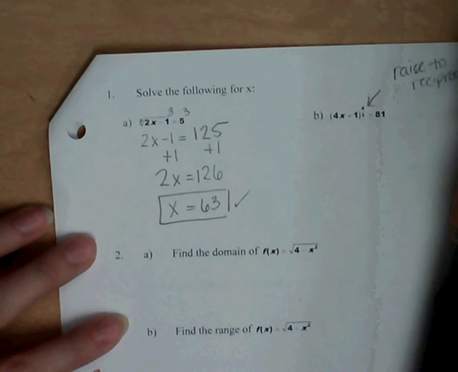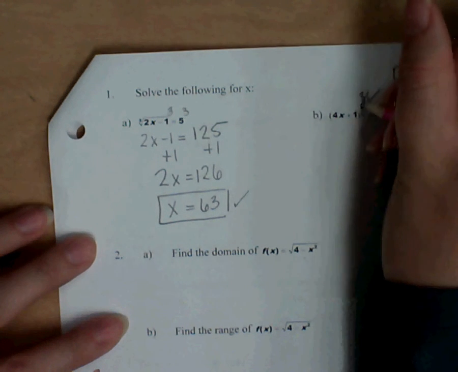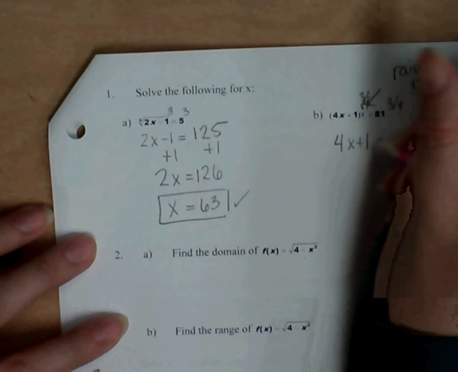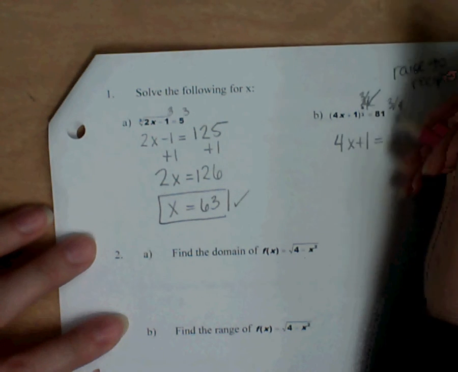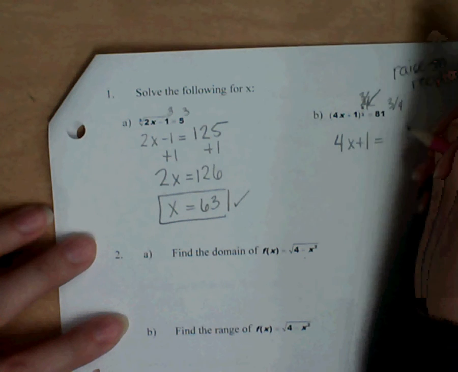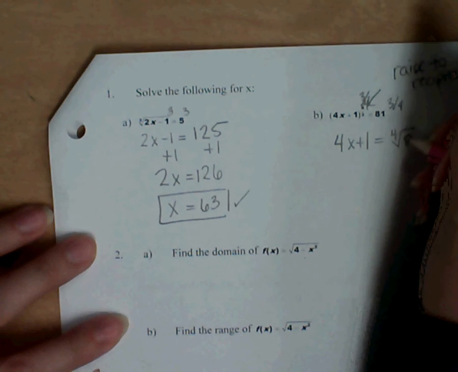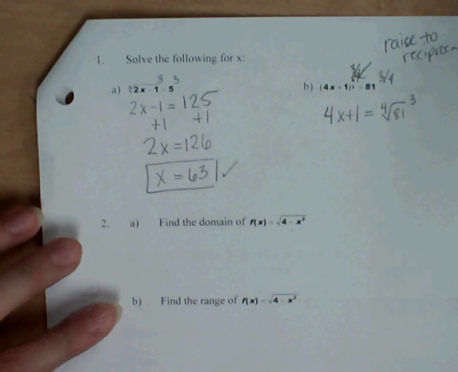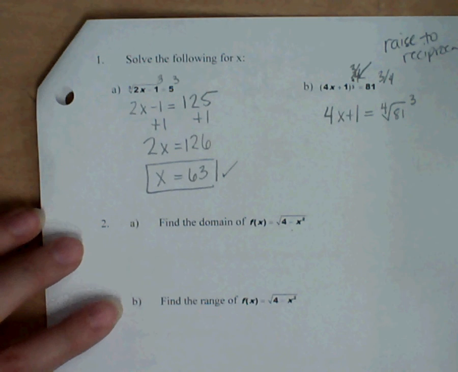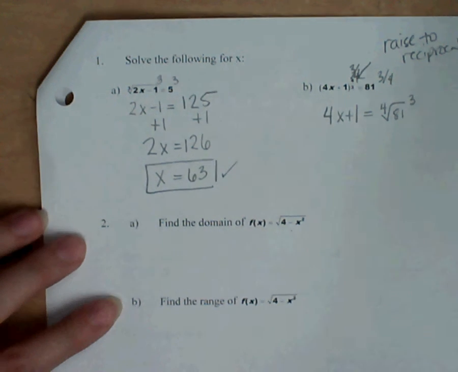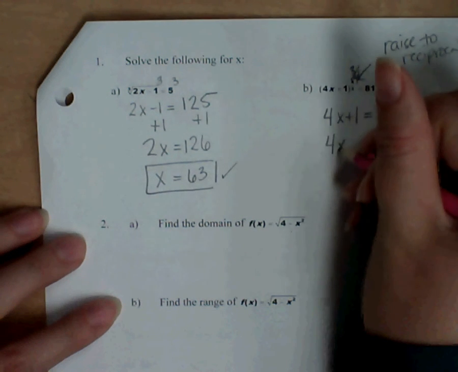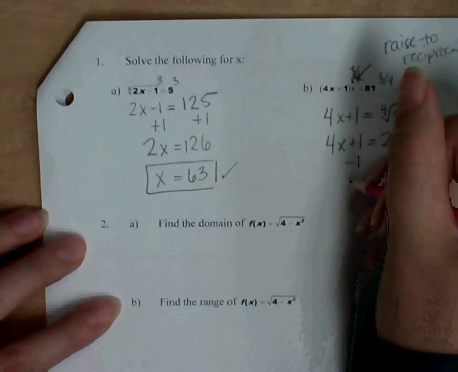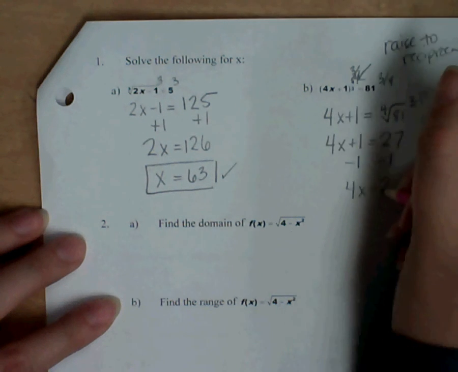So the reciprocal of 4 over 3 is 3 over 4. So I'm going to have 4x plus 1 equals 81 to the 3 over 4, or that is the 4th root of 81 cubed. The 4th root of 81, the number that multiplies by itself 4 times to give us 81, is 3. And 3 cubed is 27. Then I'm going to subtract 1. 4x is equal to 26.